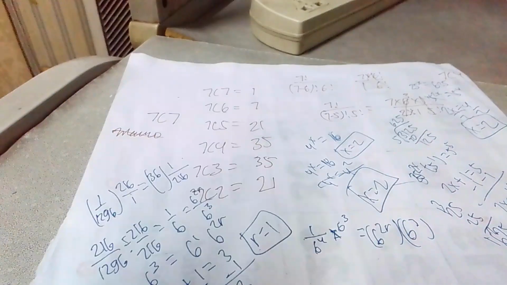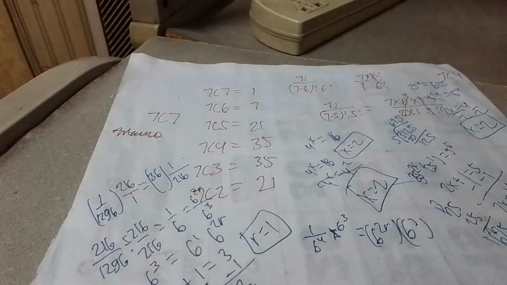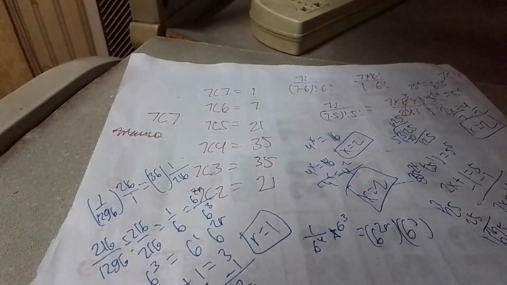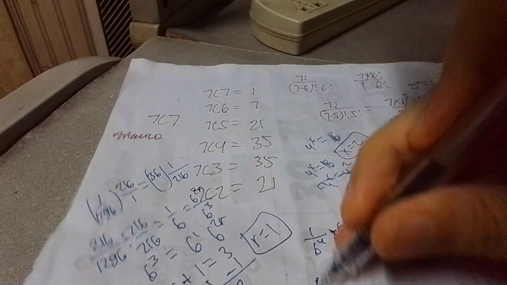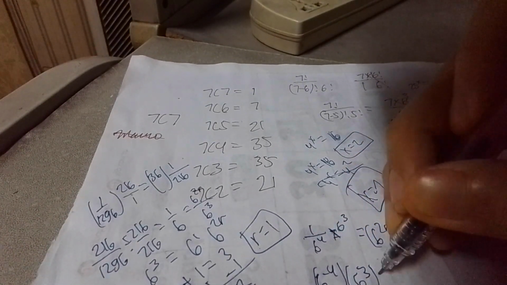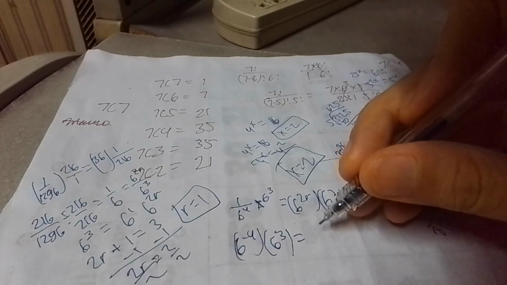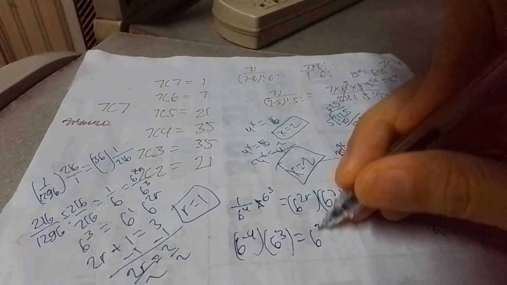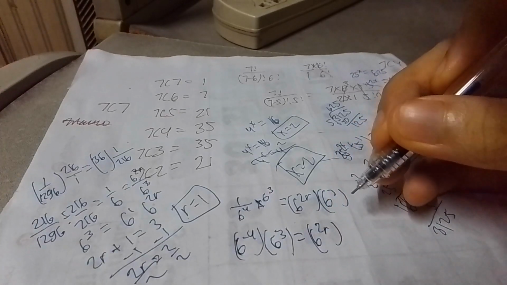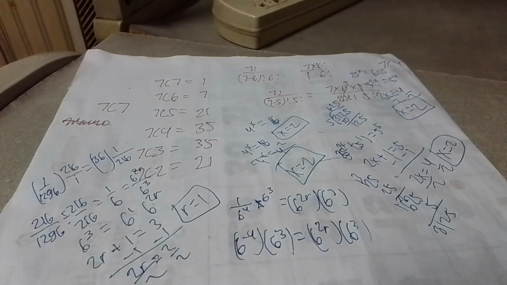Remember, if we bring that 6 from the denominator, we have to translate the exponent into a negative. That's how we translate fractional exponents. So that's 6 raised to the negative 4 power times 6 cubed is equivalent to 6 to the 2r times 6 cubed.